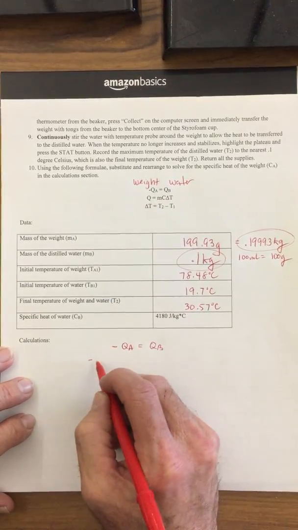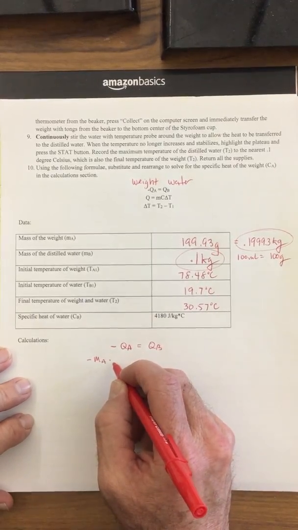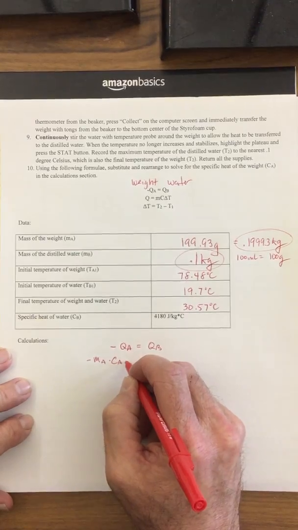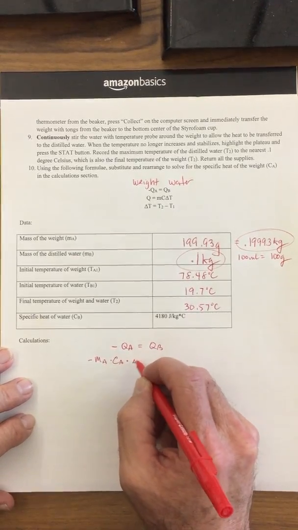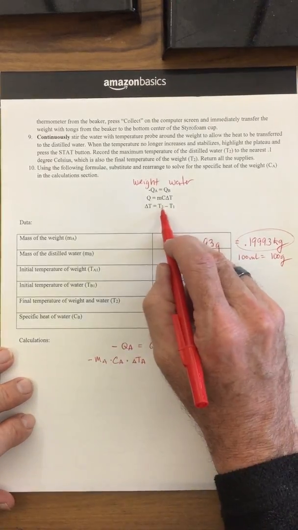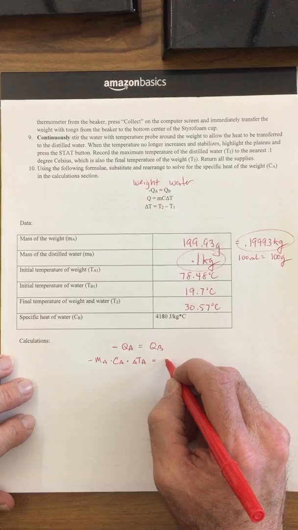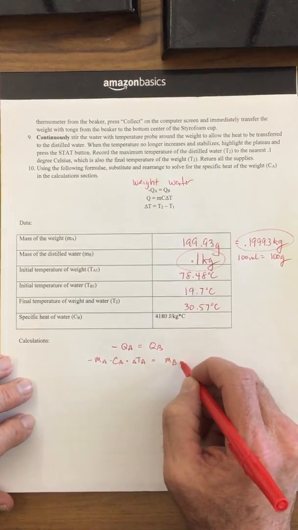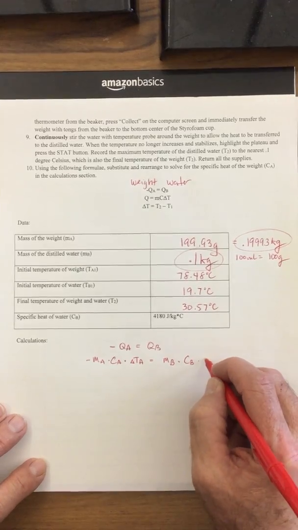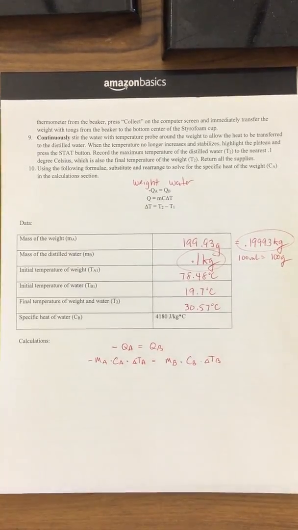So we have a negative, the mass of A times the specific heat of A, which we're trying to calculate, times the temperature change for A. Again, temperature change is going to be T2 minus T1, and that is equal to the mass of B times the specific heat of B times the temperature change of B.